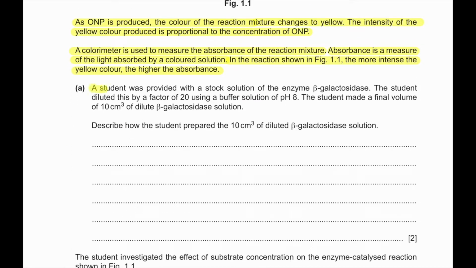Part A. A student was provided with a stock solution of the enzyme beta-galactosidase. The student diluted this by a factor of 20 using a buffer solution of pH 8. The student made a final volume of 10 cm³ of beta-galactosidase. So the student diluted it 20 times, and made a final volume of 10 cm³. Describe how the student prepared the 10 cm³ of diluted beta-galactosidase solution.